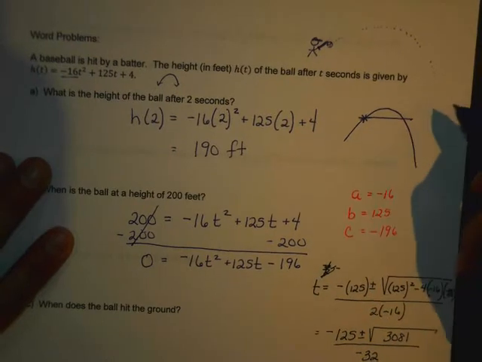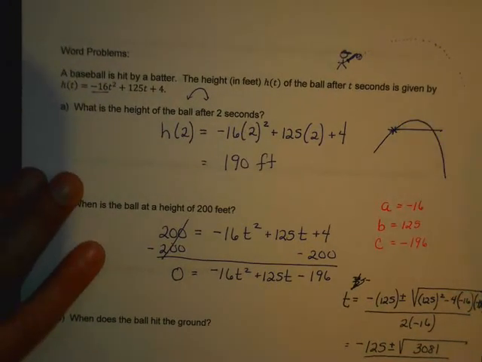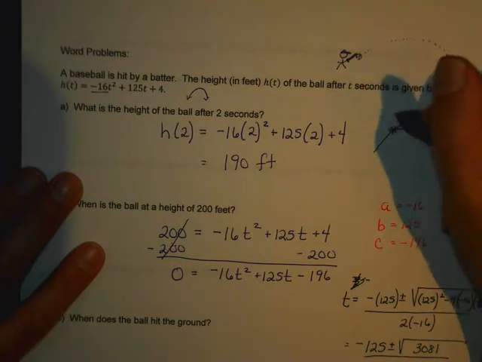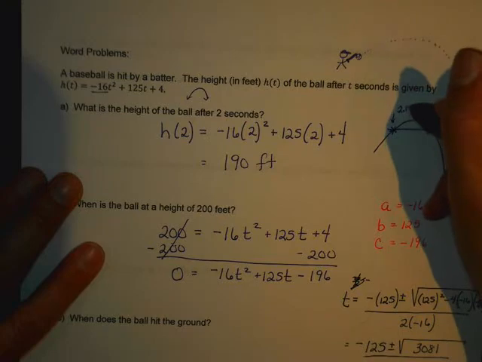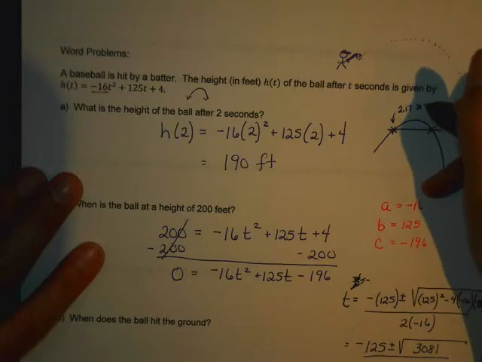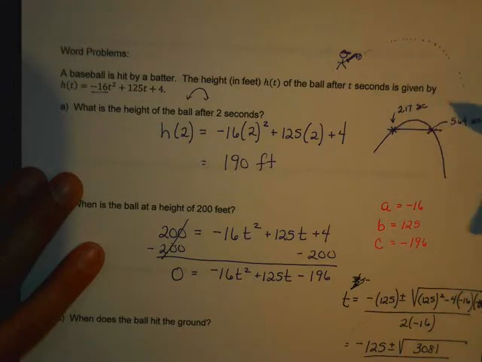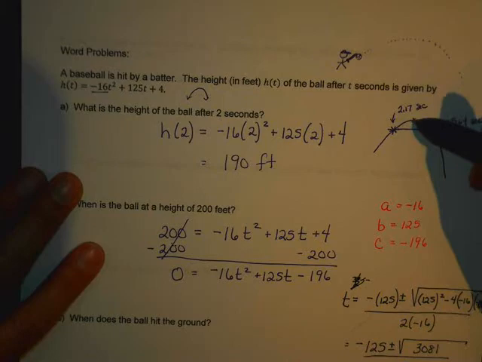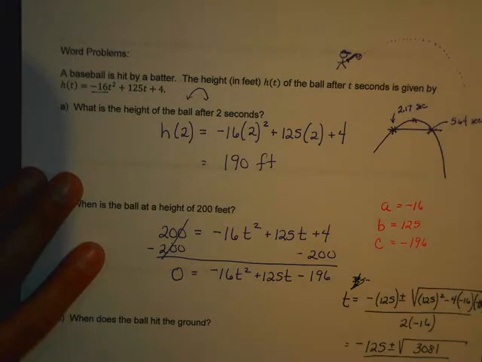Going up when it's riding up the path, and then when it's coming back down, when it's taking its descent. So this is like at 2.17 seconds, and this would be at 5.64 seconds. We could even find when it turns directions. If they ask you to find the vertex, maybe we'll throw that out there too.